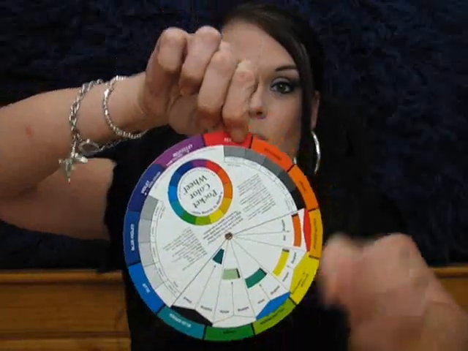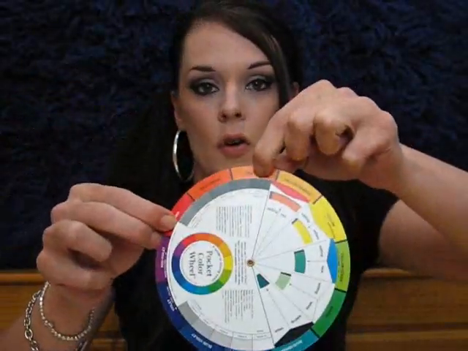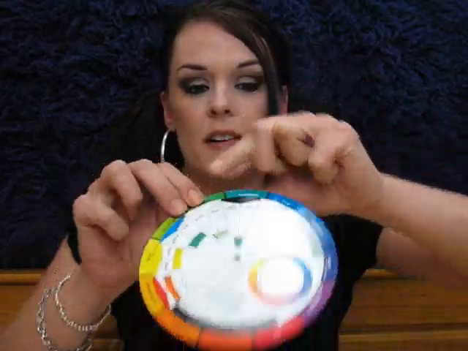Okay. Now, in between these primary colors, which are, again, yellow, blue, and red, we have orange, green, and violet. Okay? So, now, after we've determined that these are our secondary colors, then there's colors in between them.